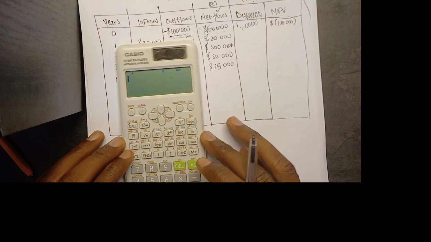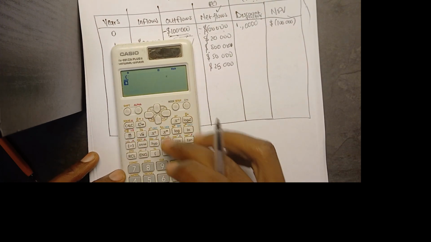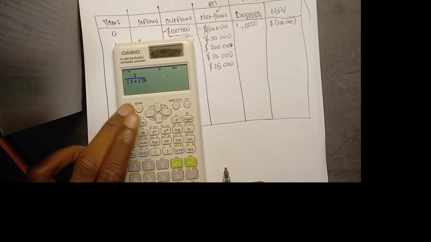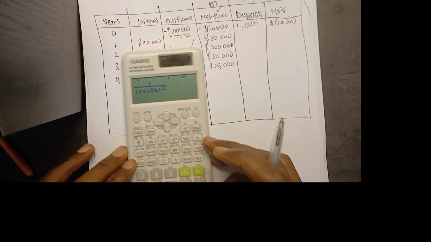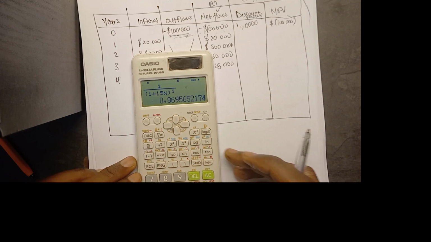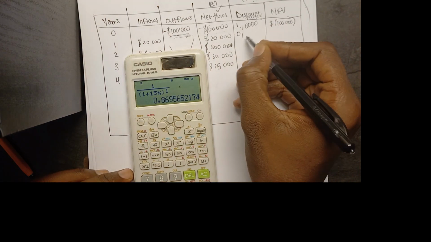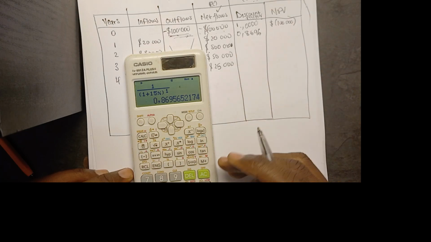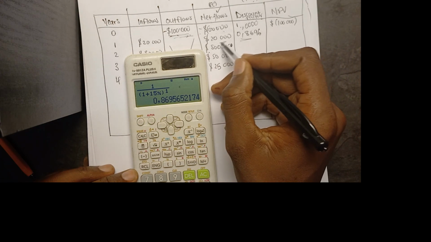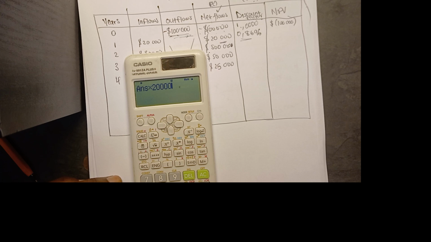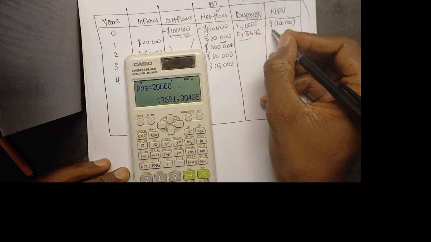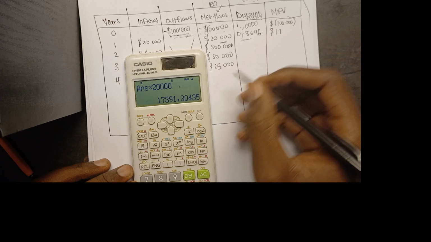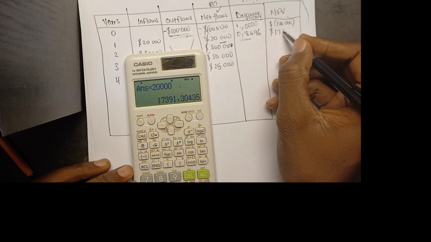Then we have to do the second one. Then 1 over, open brackets, 1 plus 15% to the power 1 now. Then it's going to give us 0.8696, right? So this one multiplied by this one, multiplied by 20k, it's going to give us 17,391.